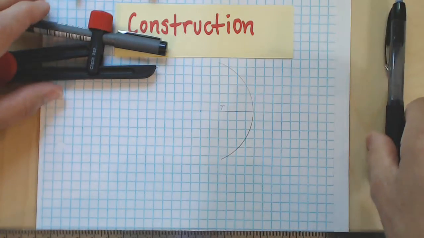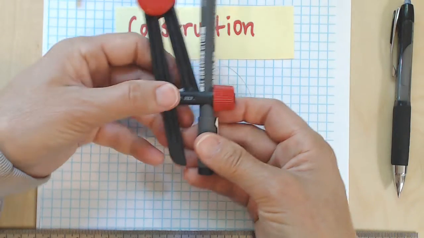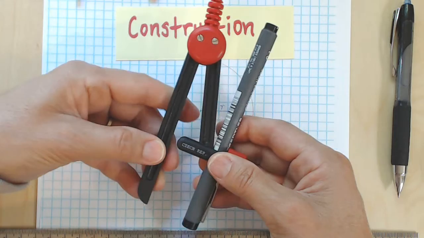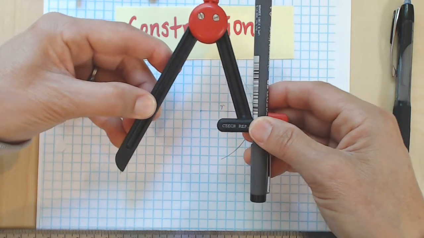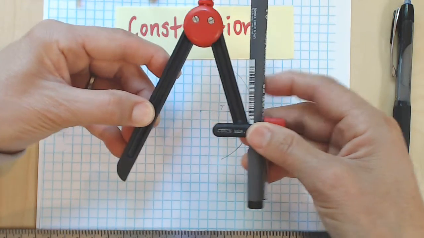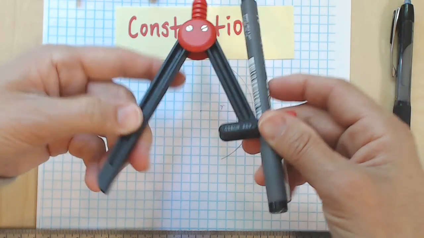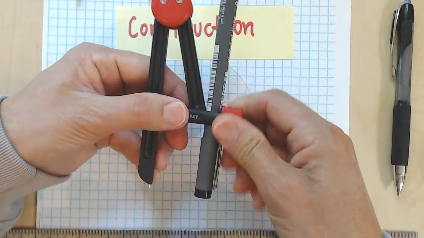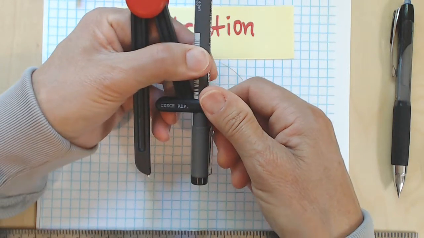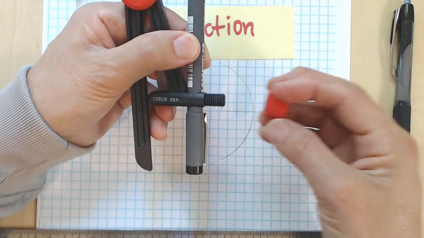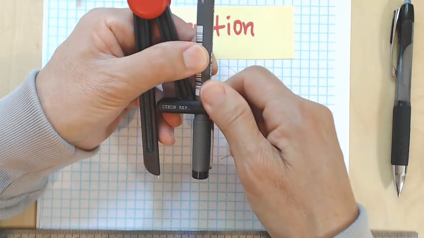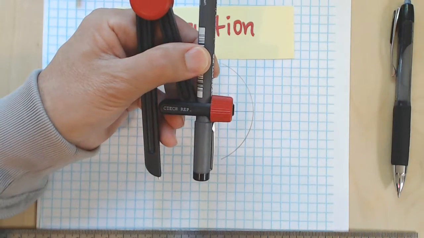Now, this style of compass doesn't have a little threaded screw that widens or decreases the radius. It's simply built to be able to use your hand to widen or loosen it. And also, it has a screw here that allows you to put in a pencil or a pen or anything like that.